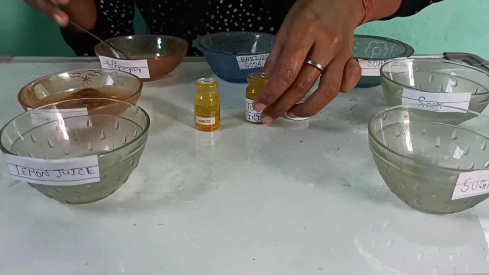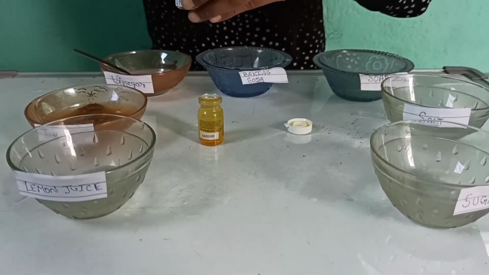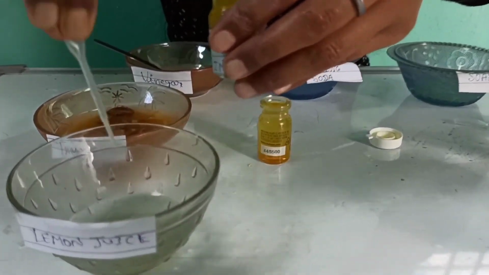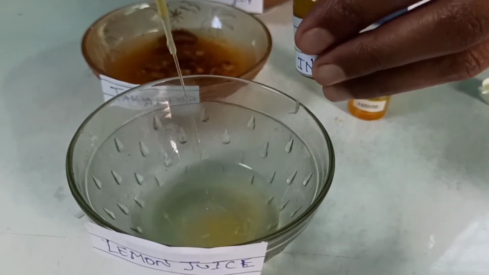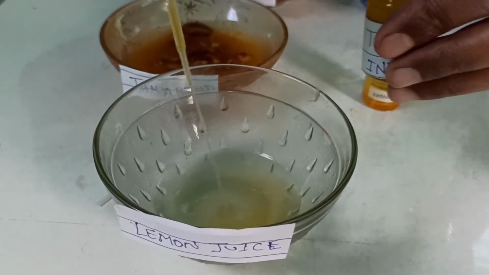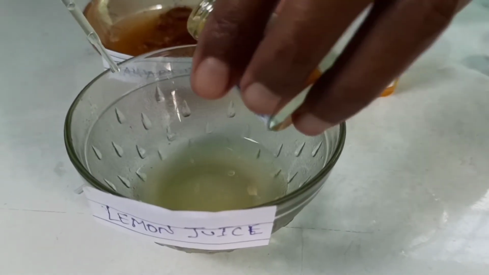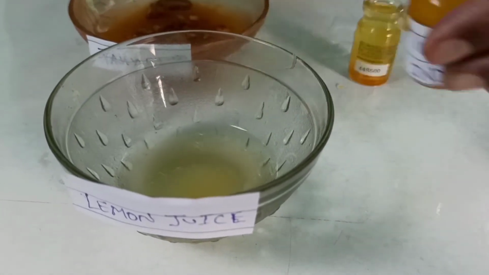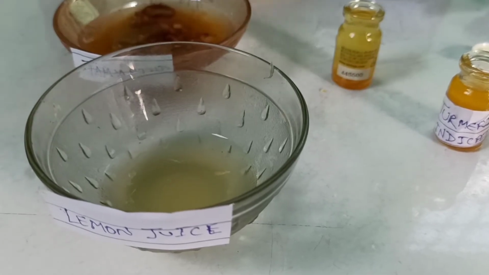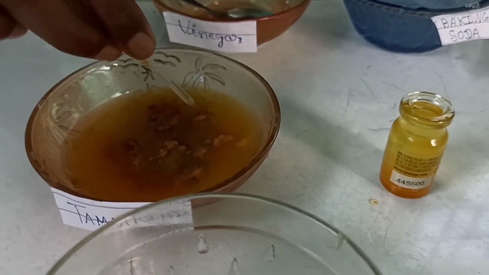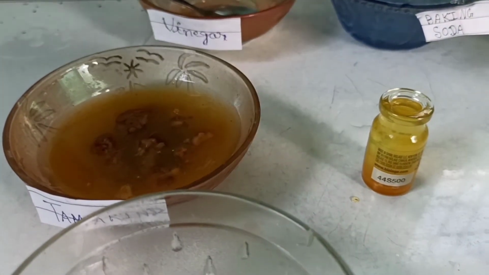This is the lemon solution. We will pour here the turmeric solution, and let us see what happens. So here you can see when we are pouring this turmeric solution in this lemon, there is no color change, which means the yellow color of the turmeric is remaining as it is, so it means it is an acid. Tamarind in another bowl so that it would be clear to us.